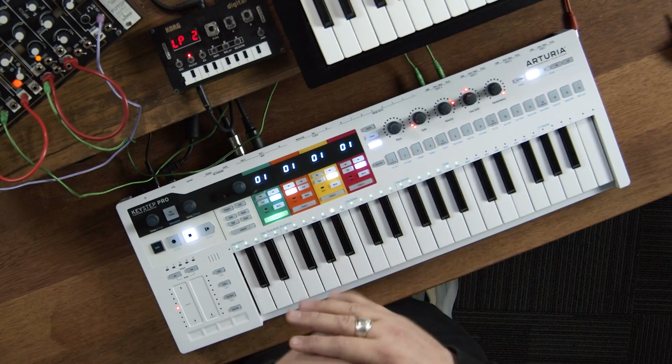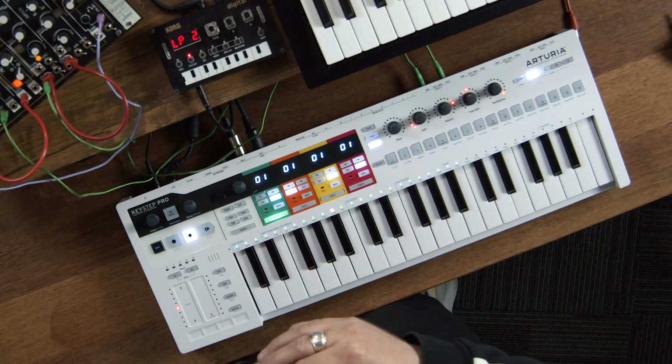Now, just quickly before I move on, Arturia have just announced a firmware update for the KeyStep Pro. It's up to version 2.0 now, which has brought forward a bunch of really great workflow features. So I'll touch on these as I go throughout the video.